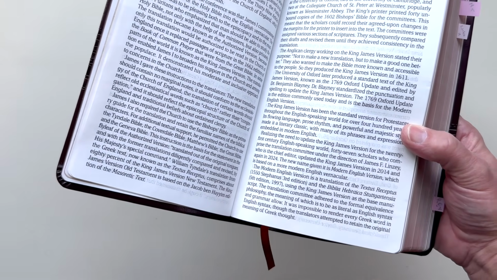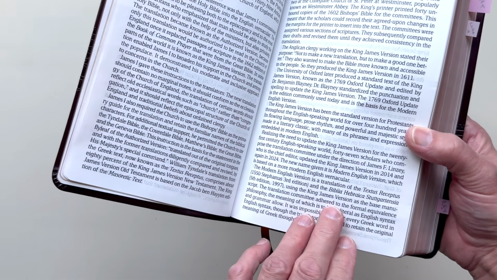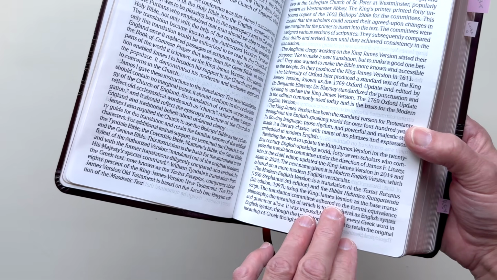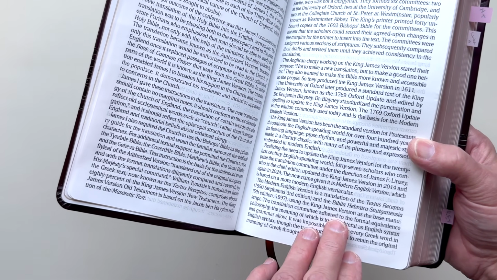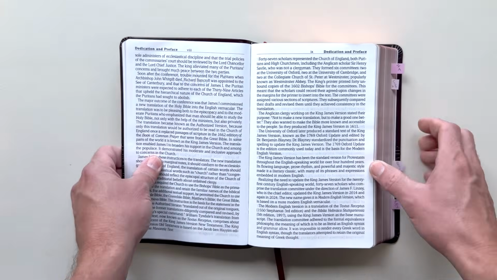The base manuscript. So I'm guessing that they started with the King James Version and then referenced the 1550. I don't know. Yeah, I really don't know.